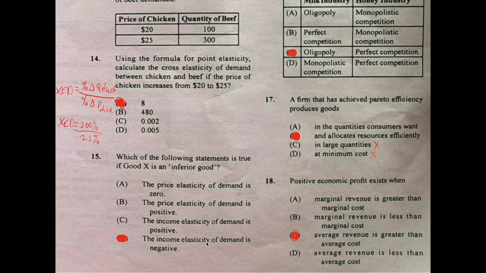17. A firm that has achieved Pareto efficiency produces goods B and allocates resources efficiently. So the thing with Pareto efficiency, it occurs when there's a coincidence of both productive and allocative efficiency. Really with Pareto efficiency, we're speaking towards the fact that there's a perfect allocation of resources where essentially no one can be left worse off with this perfect allocation.